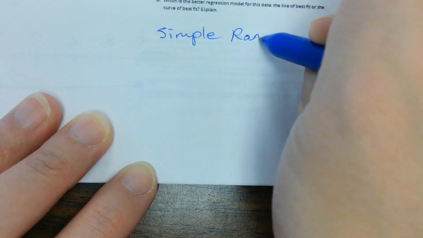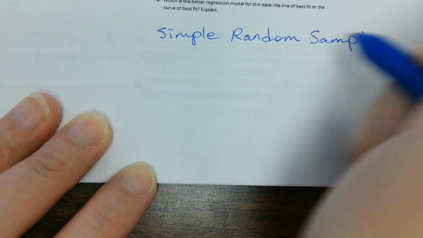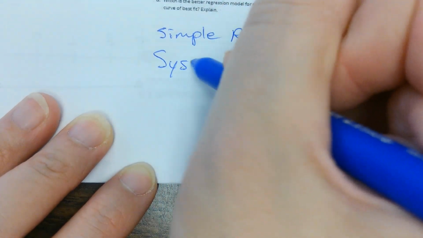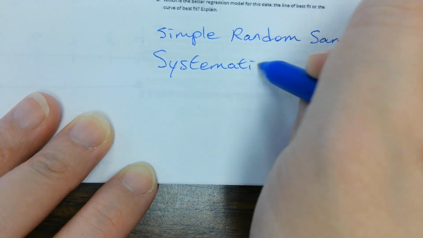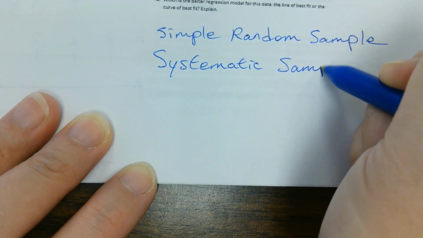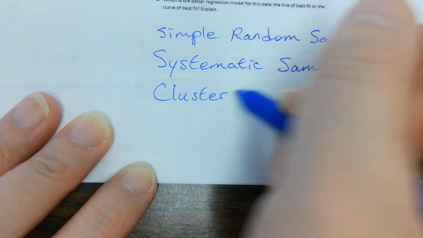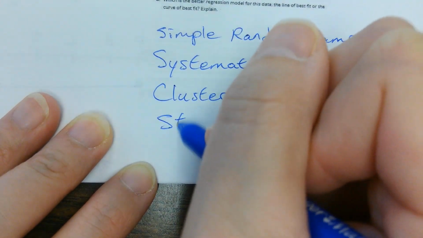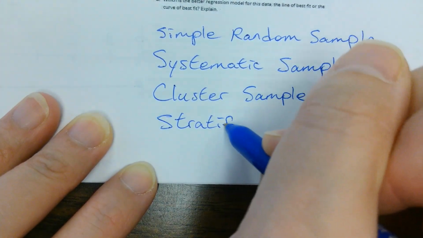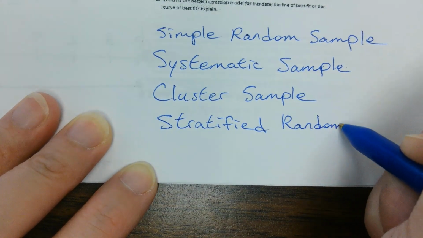Simple random sample, systematic sample, cluster sample, and stratified random sample.